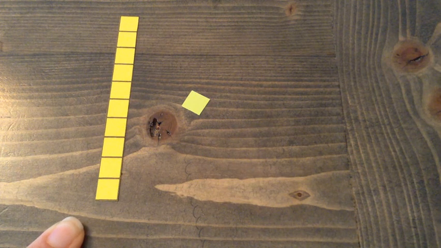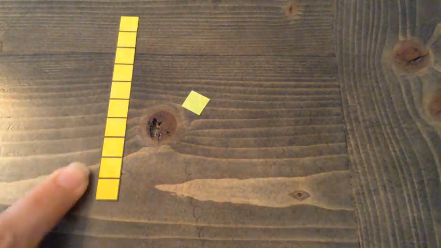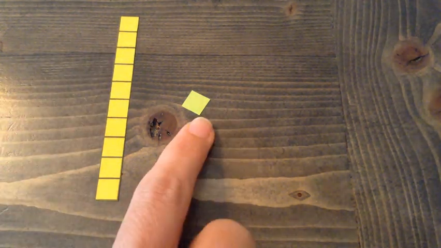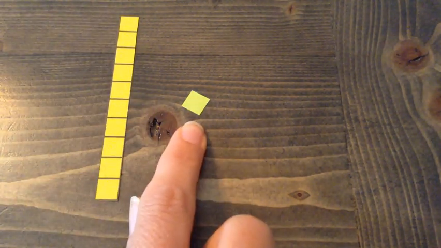For example, this would represent the number 11 because I have one 10 stick, so it's not a value of 1, it's actually a value of 10 because I can fit 10 of those little 1 squares in there, but then I have 1 square left over, so this would be 10 and 11.